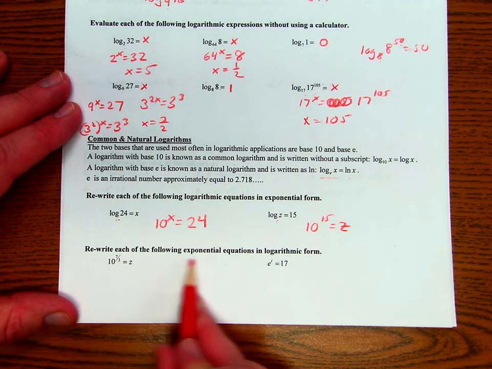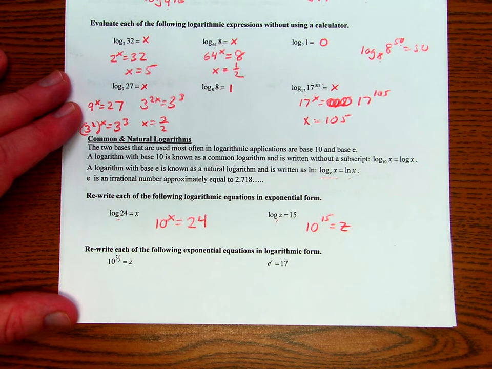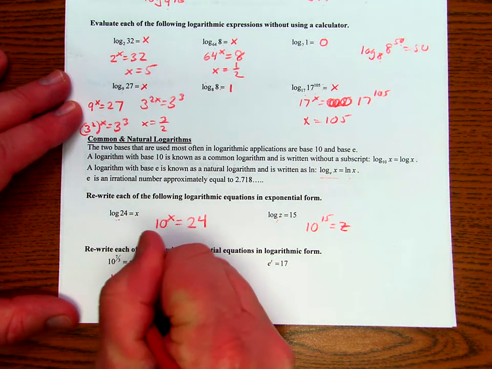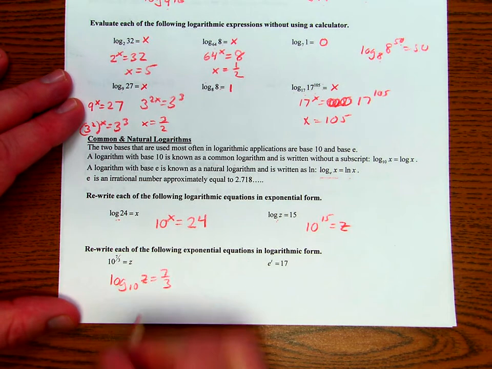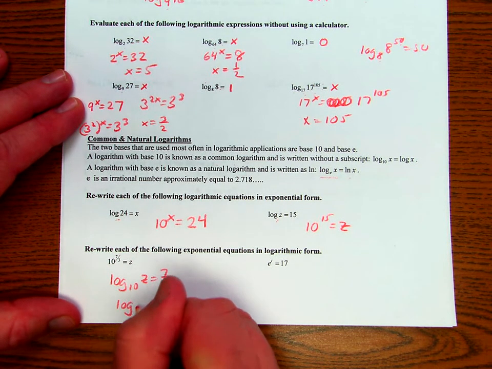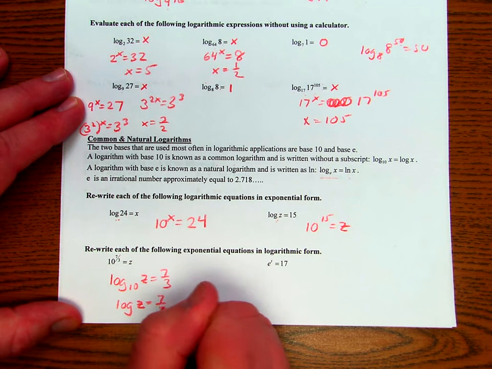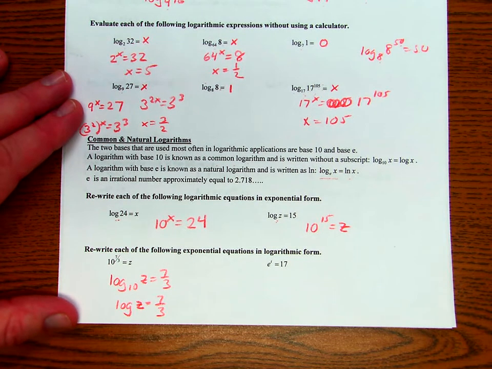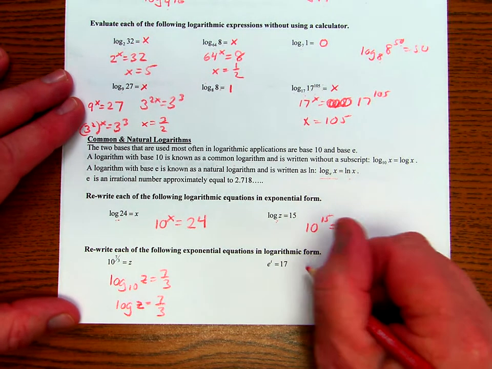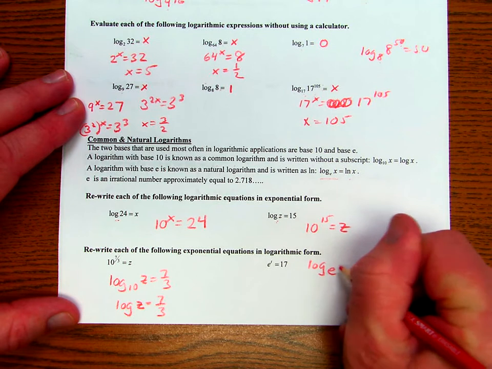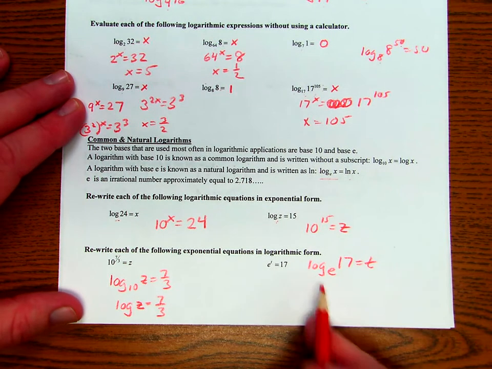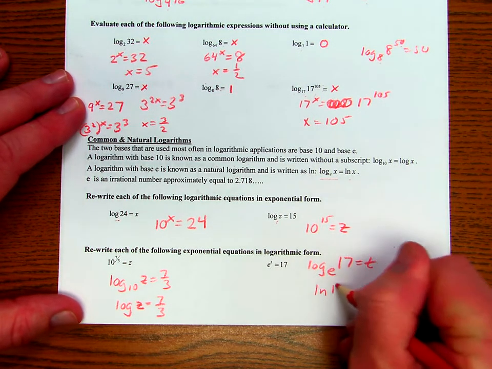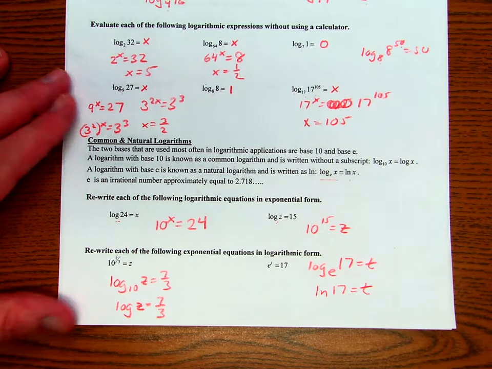Okay, rewrite each of the following exponential equations in logarithmic form. So this would be log base 10 of z is equal to 7/3, and you very rarely see the base 10 written. You'll see it more written like this. And this would be log base e of 17 is equal to t. You almost never see it written as log base e. It's ln of 17 is equal to t.